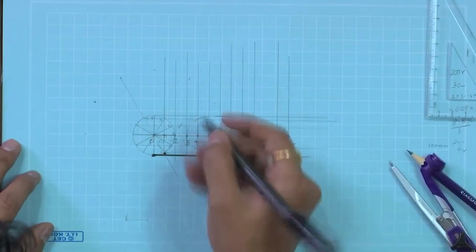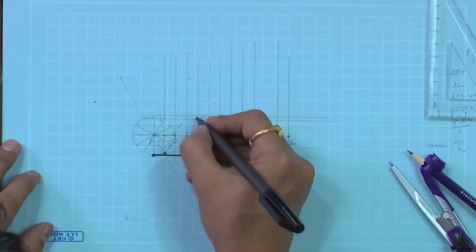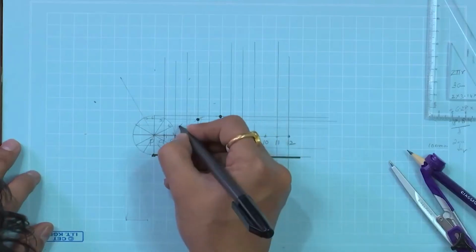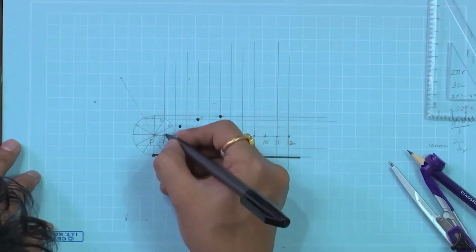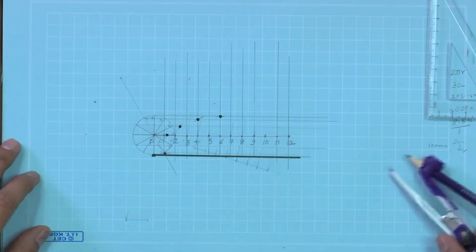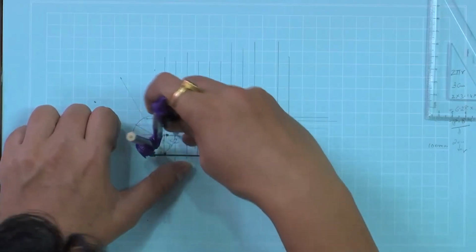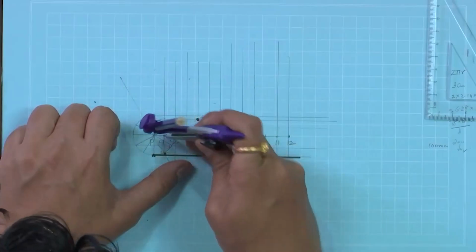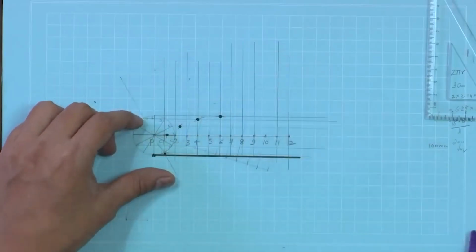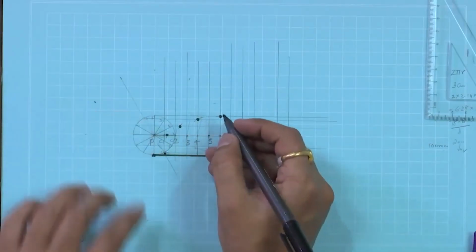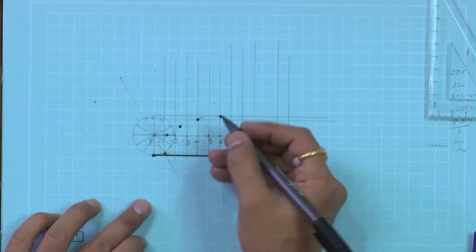So, let us join these points, first one, second one, third one. Let us join these points which are going through it.